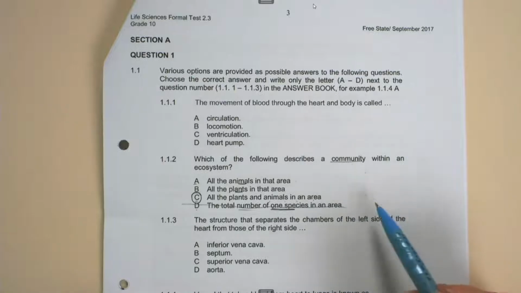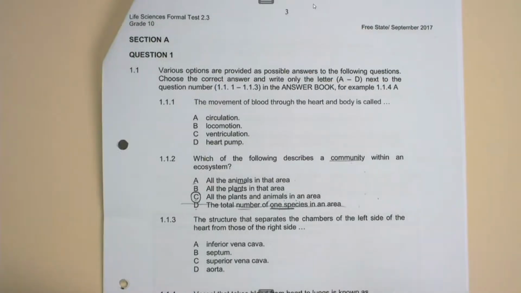Okay, but never leave the question open. A, B, C or D, you have a choice. Even if you don't know what the answer is, don't leave it, write it, please. If there's nothing to mark, we can't mark.